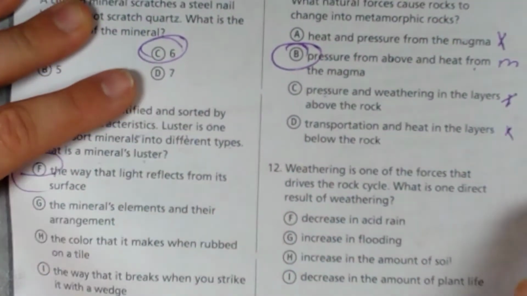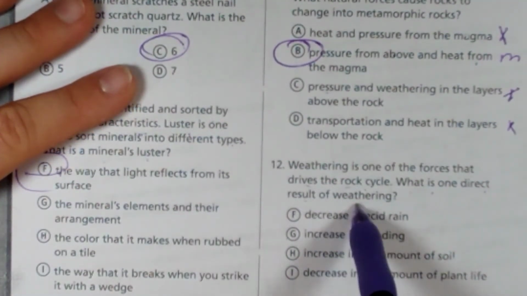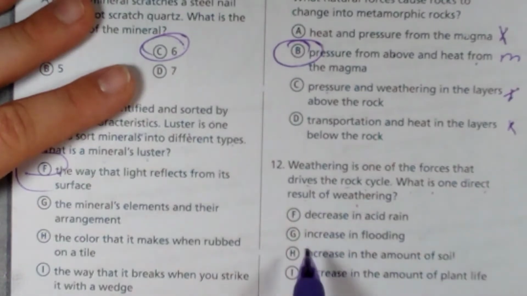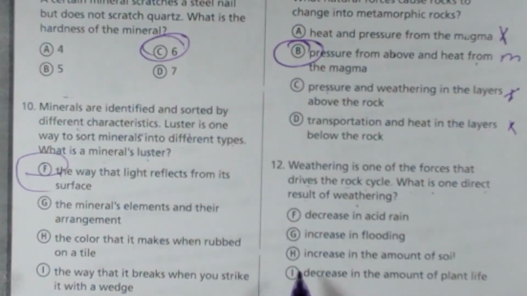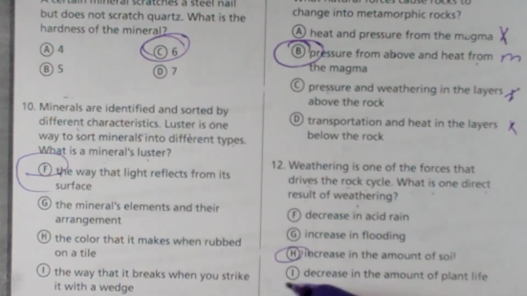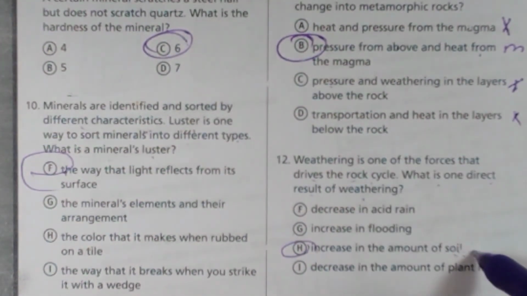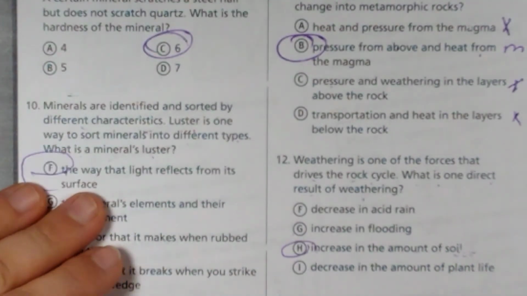Number 12, weathering is one of the forces that drives the rock cycle. What is one direct result of weathering? It would be the increase in amount of soil. Because weathering and the pieces are wearing down and the erosion is breaking off, then it will increase the amount of soil that we have because that mixes in with the parts of the other organic matter to create soil.